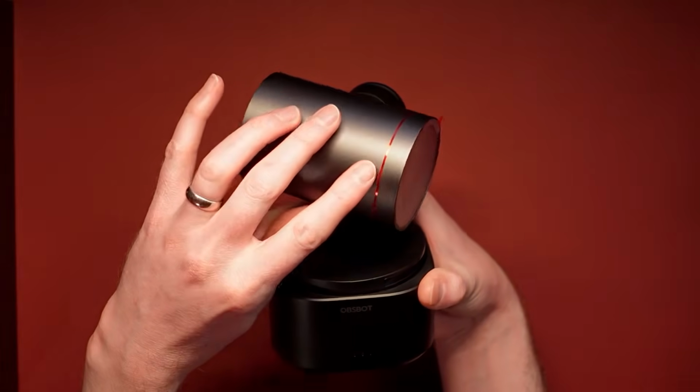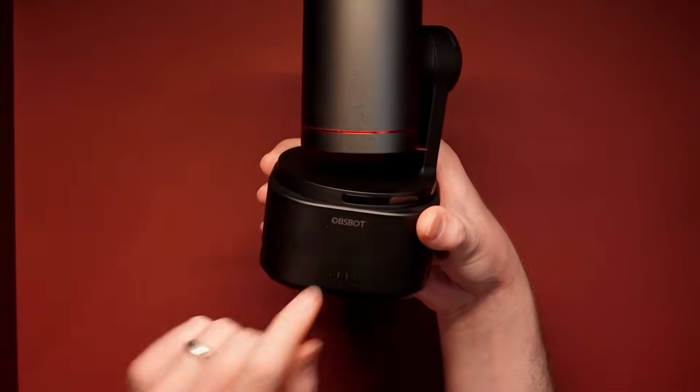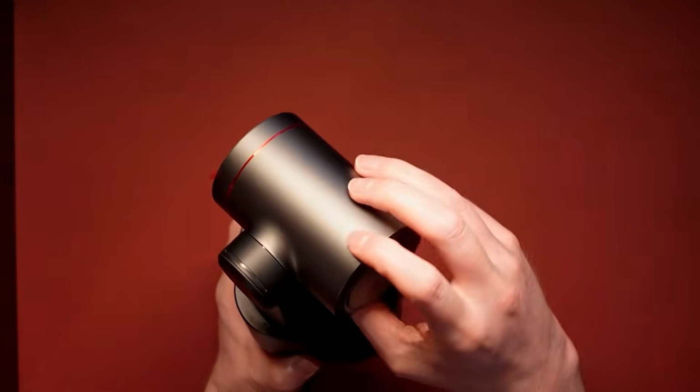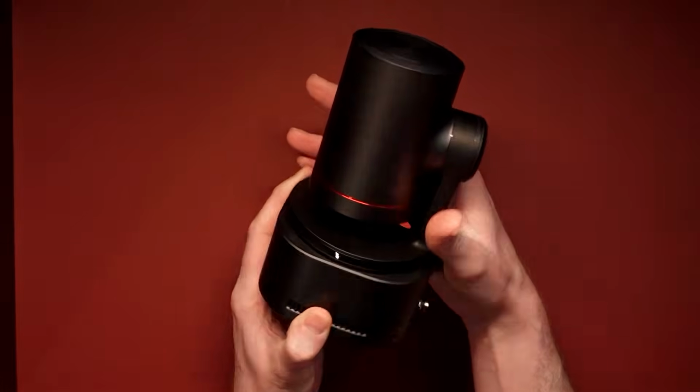But if you don't want a lot of flashiness on your cameras, that red ring is not going to take away or be too distracting because it's very tasteful. And then the OBSBOT logo is underneath that right there on the front, but it's not super in your face. And so they've done a great job at keeping this camera looking super professional and sleek while also giving it a little bit of that OBSBOT style.